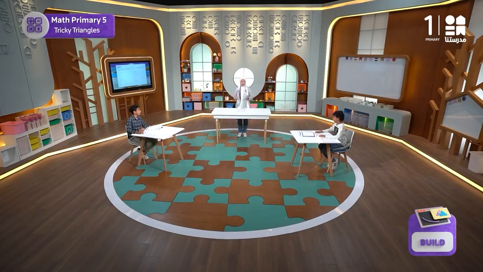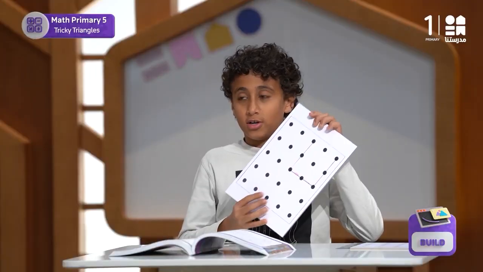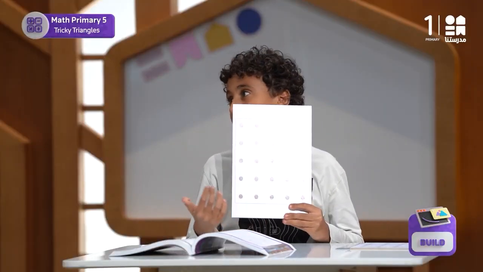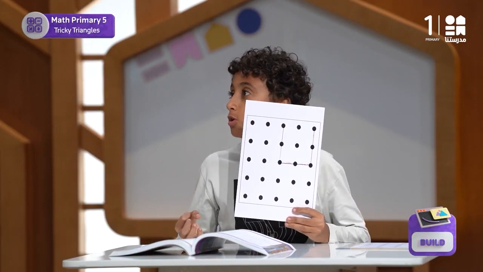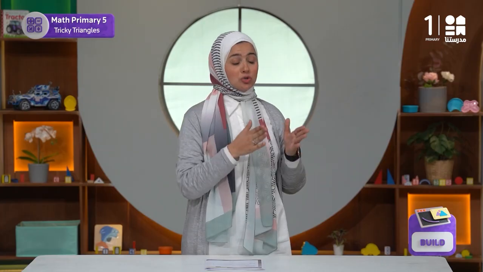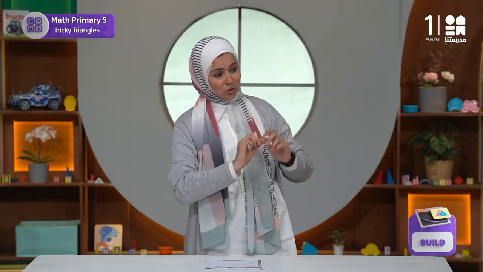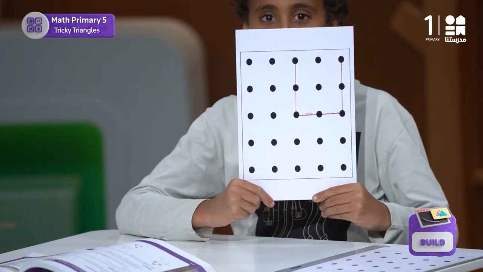Now that we're back, were you able to do it? Let's check. Adam, can you please show us what you got? I drew this, but I can't draw a triangle with two right angles. So you tried to draw it with two right angles, but you couldn't, right? Very, very good. Can you please hold your paper properly so that our friends at home can see it? Okay, thank you. Great job.